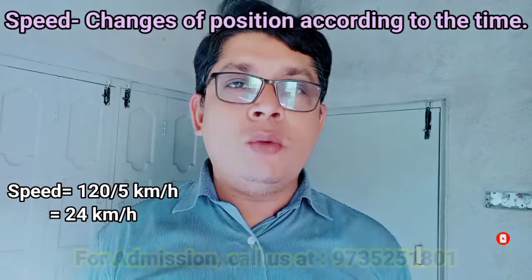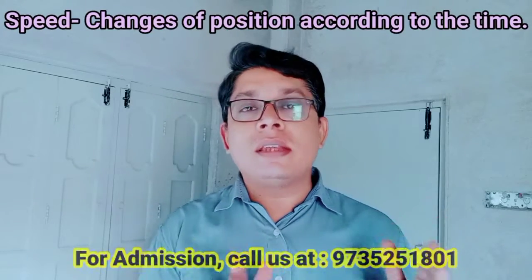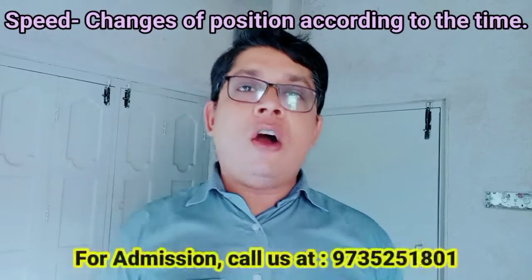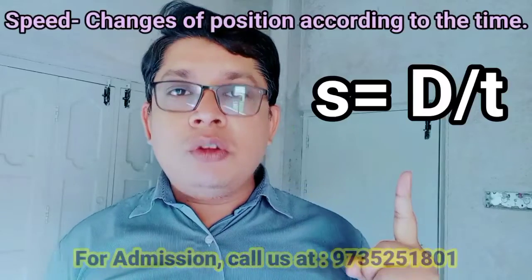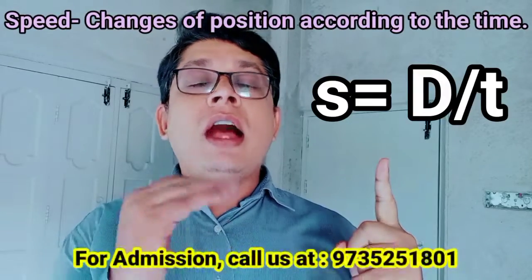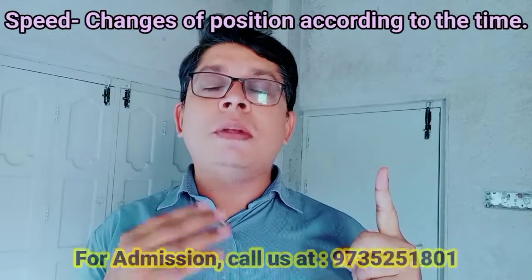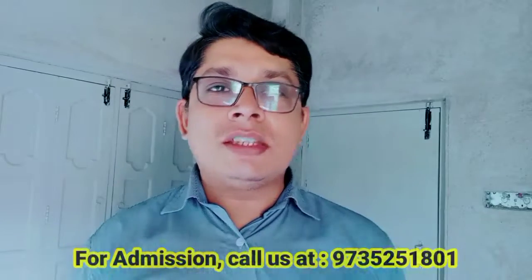In this way we can easily find out what distance the car has covered per hour. This is the actual way of understanding speed. So speed is equal to distance covered upon time. It means the uniform distance covered upon time is none other than the speed of that object. So I guess it is understood by you.